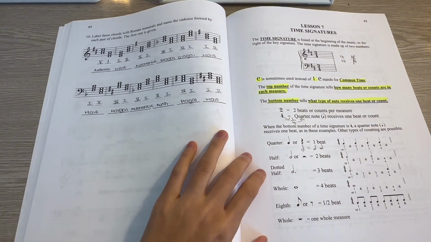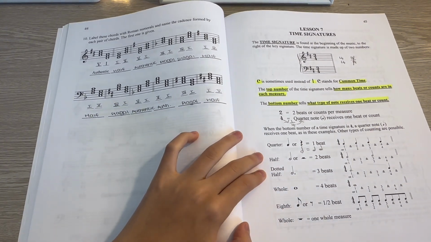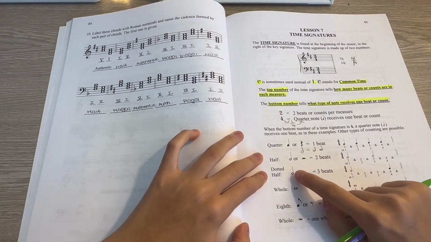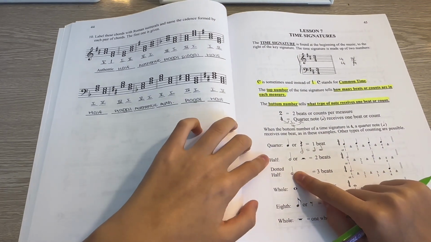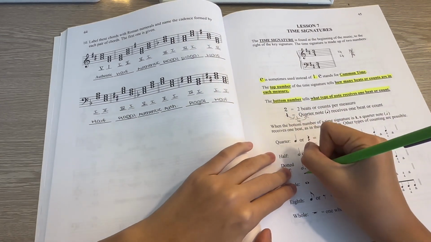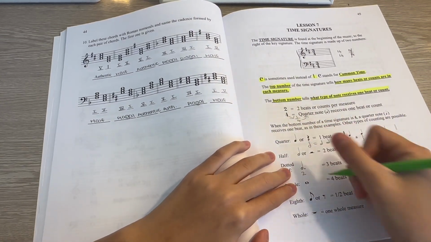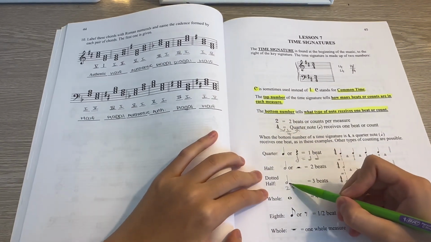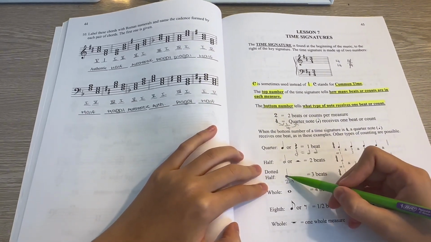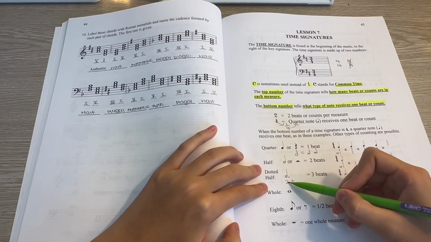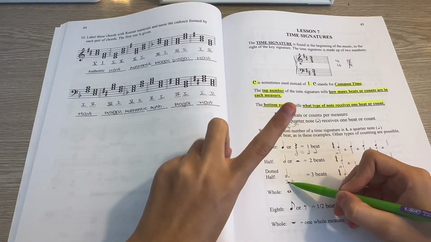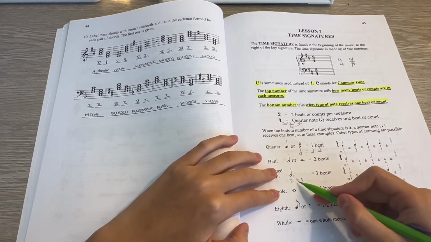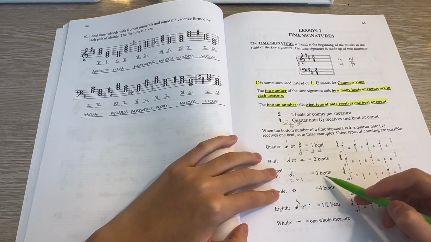Now we have the dotted half note. If we ignore the little dot next to it, that is basically a half note, isn't it? So we have 2 beats, plus the dot. The dot means half of this note. Half of 2 is 1, so we add another 1. The dot will equal 1. So it's 2 plus 1 equals 3 beats.